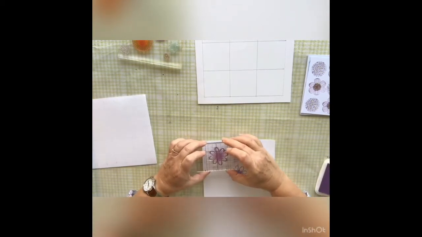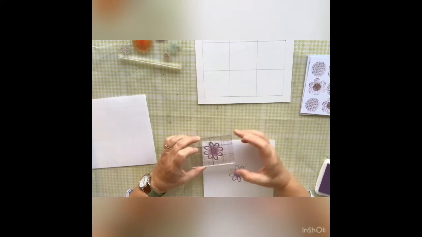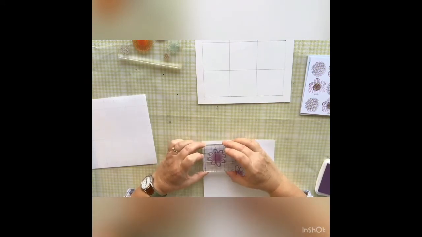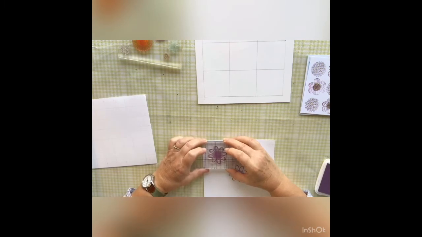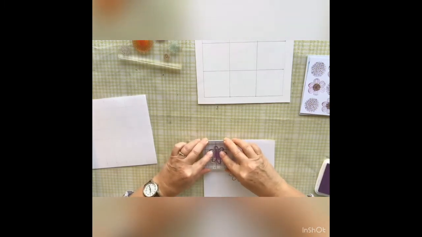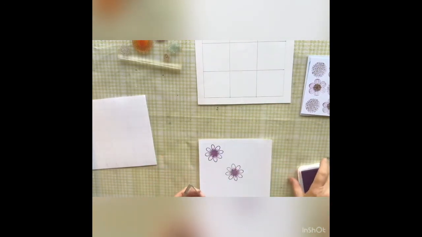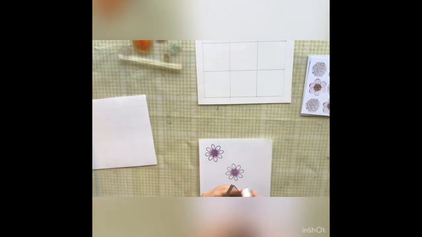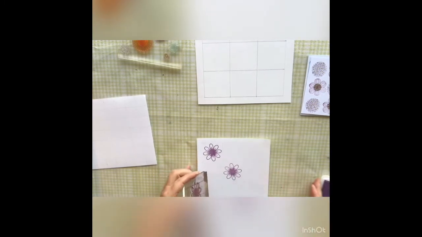And repeat the process. Line it up in the middle of the square and keep going until we've done every other one. A bit like playing noughts and crosses is this.